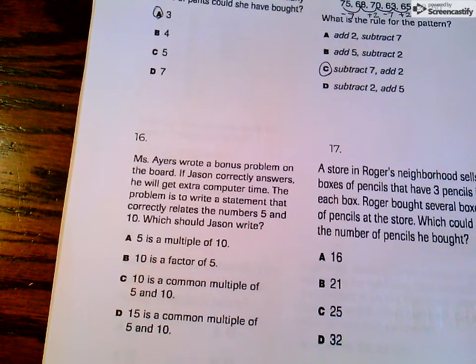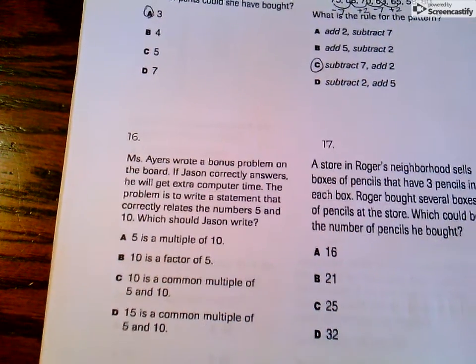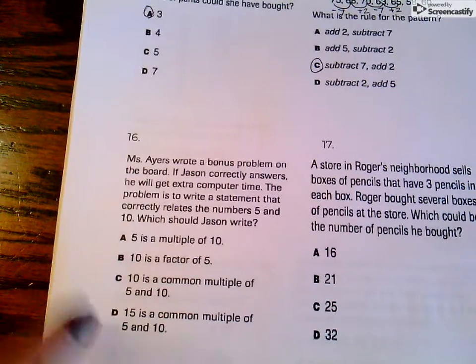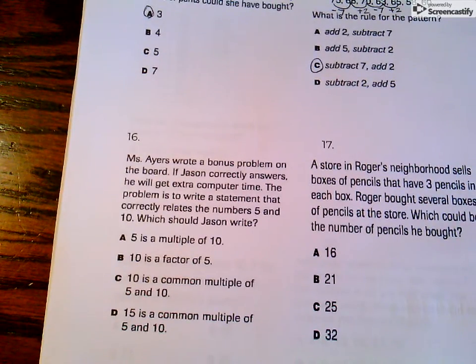16. Miss Ayers wrote a bonus problem on the board. If Jason correctly answers, he will get extra computer time. The problem is to write a statement that correctly relates the numbers 5 and 10. Which should Jason write? Go through your answers A, B, C, and D, and which one makes the most sense.